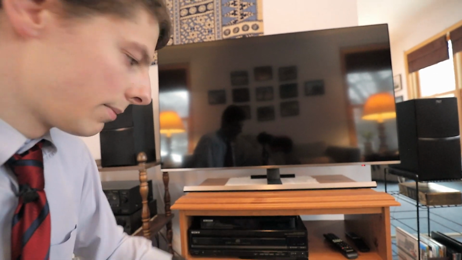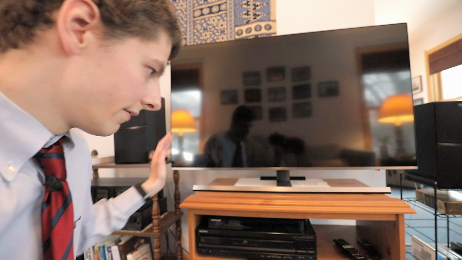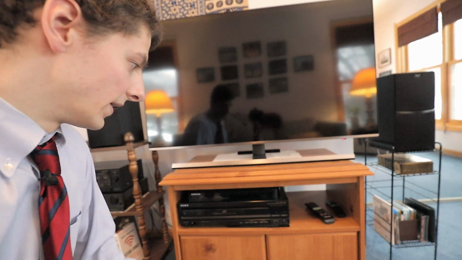Now, the Blu-ray player: I already have these streaming devices, so I don't need the Blu-ray player to do any sort of smart things whatsoever besides play Blu-rays and DVDs. So it is not connected to my network or the internet.